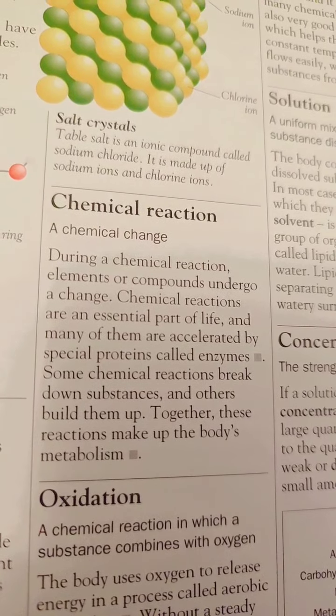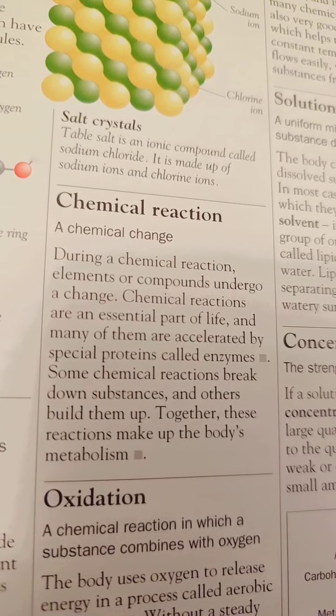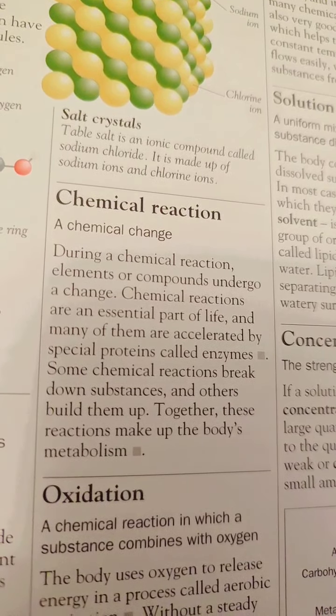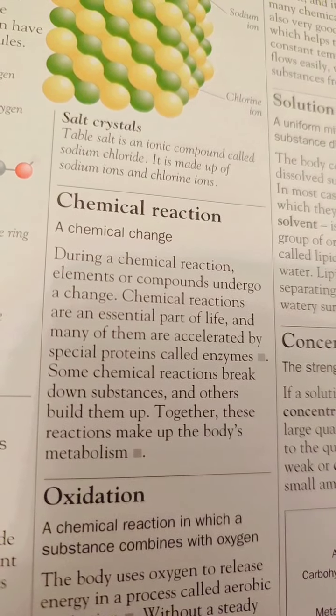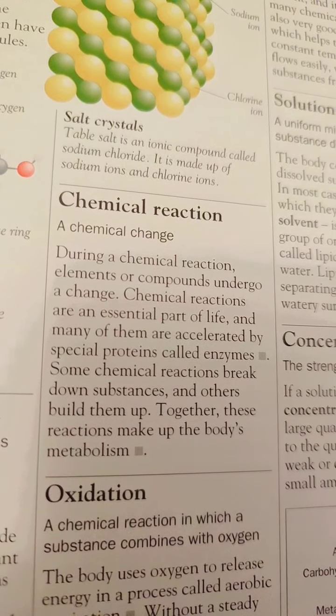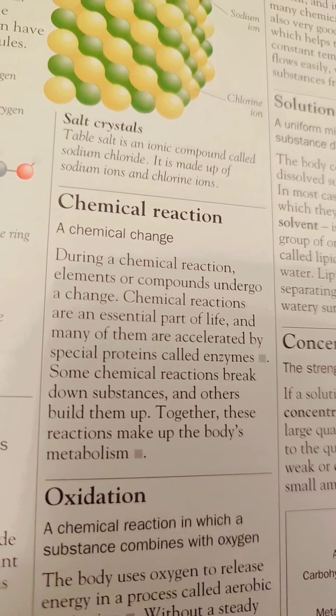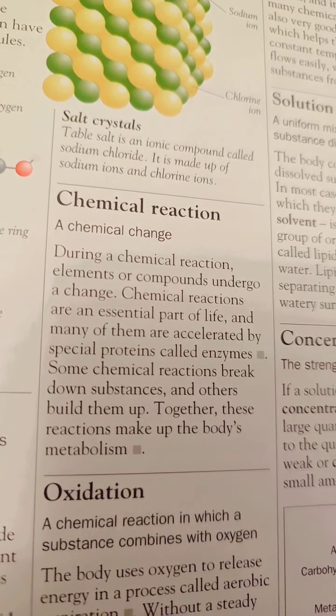Some chemical reactions break down substances and others build them up. Together, these reactions make up the body's metabolism.